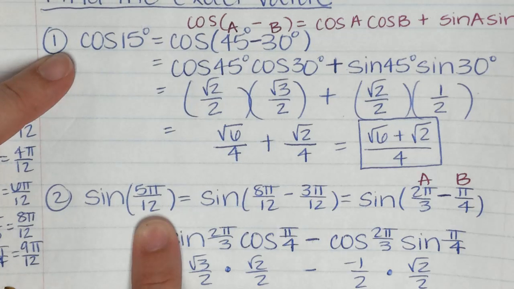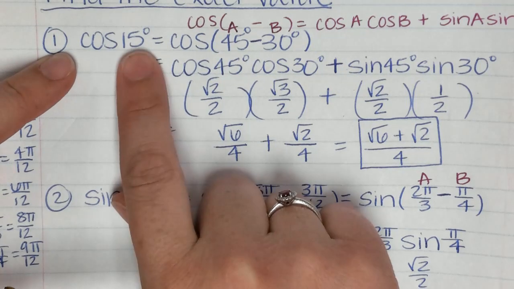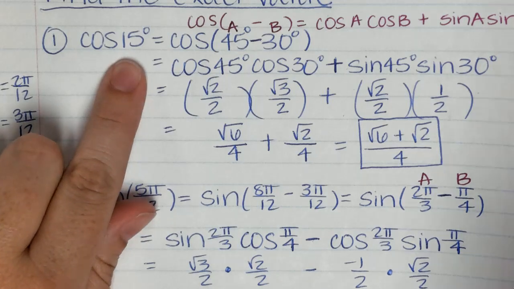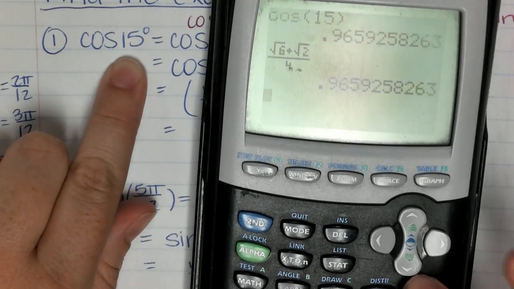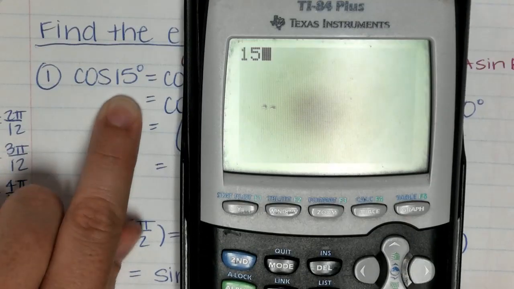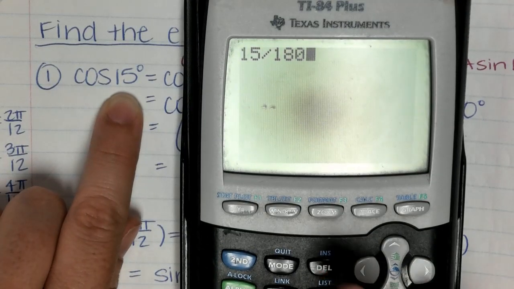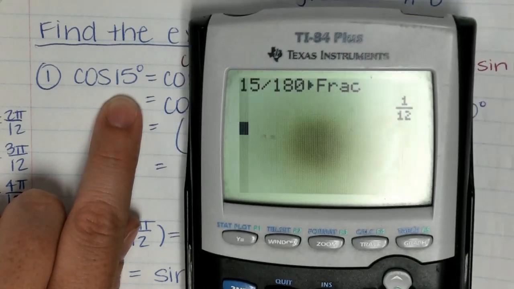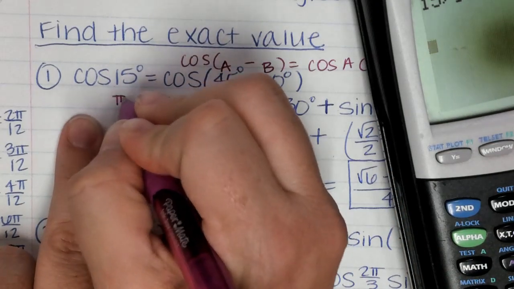But mathematically speaking, does anybody know how many radians 15 degrees is? How do you convert from degrees to radians, everyone? Pi divided by 180 or 180 to pi. So 15 degrees is actually just pi over 12.